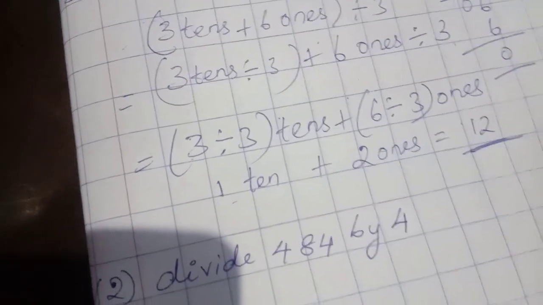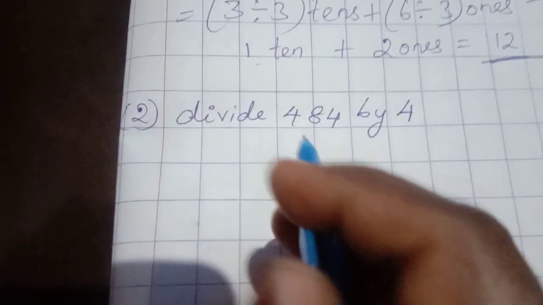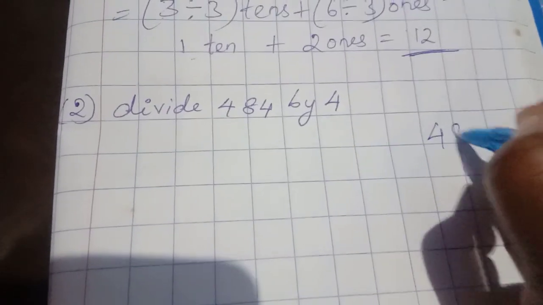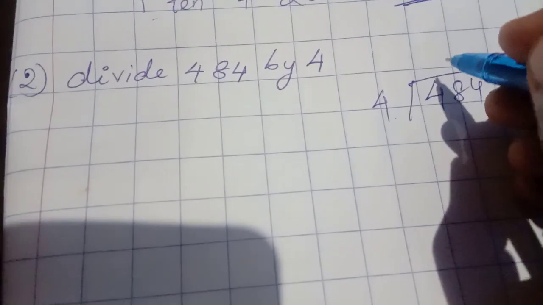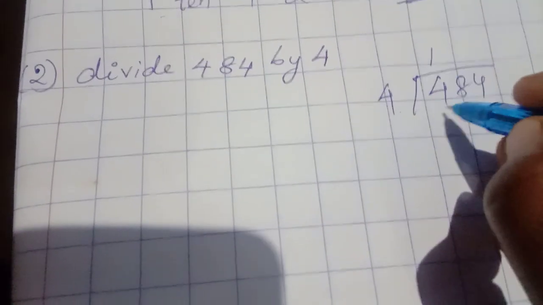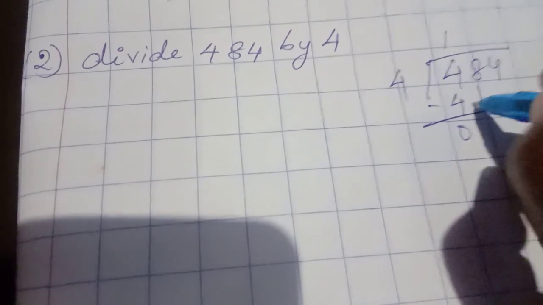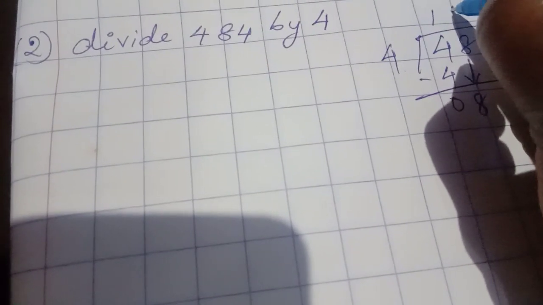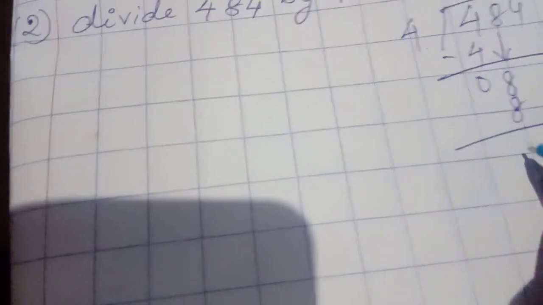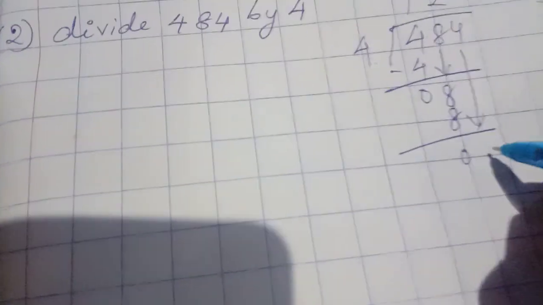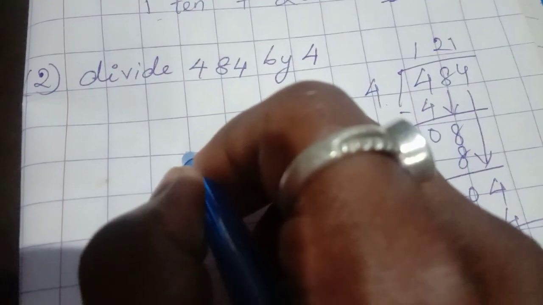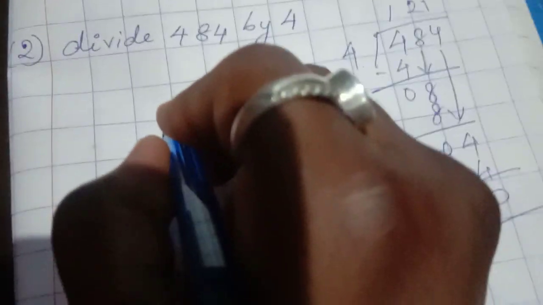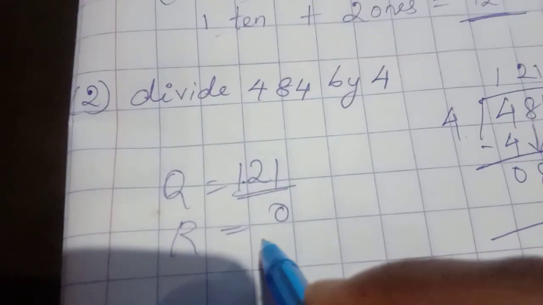Okay children, next we will do another sum. 484 divided by 4. Okay, 1 4s are 4, minus 0. Next 8, 2 4s are 8, 0. Next 4, 1 4s are 4, 0. The answer we got is quotient 121 and remainder 0.